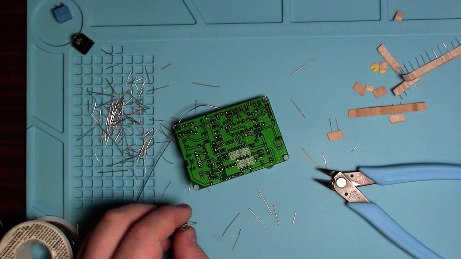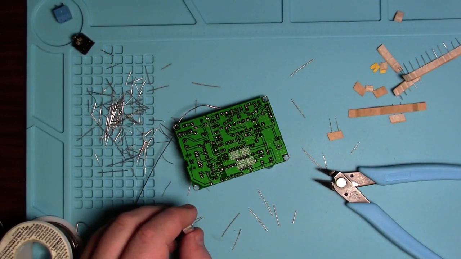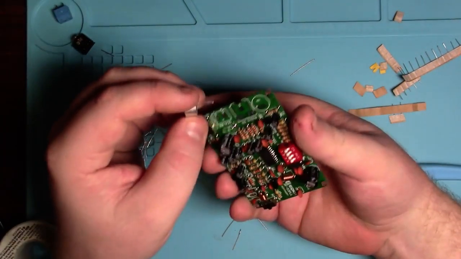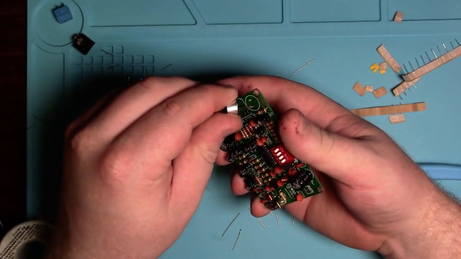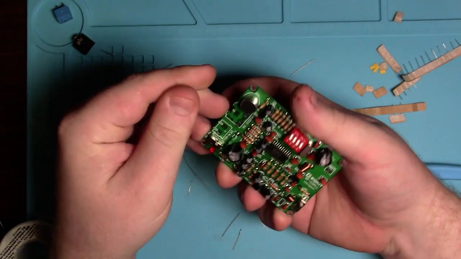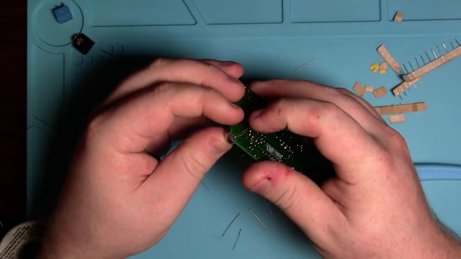Let's see, do we want to do the microphone? Yeah, I guess so. So, microphone. Kind of line it up with its picture on the board.